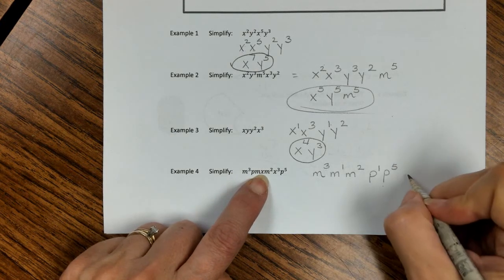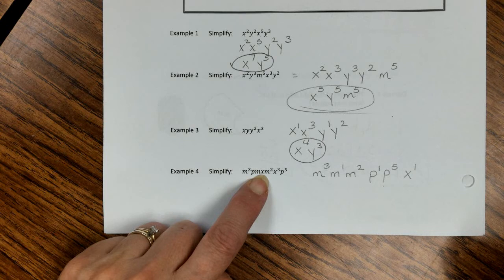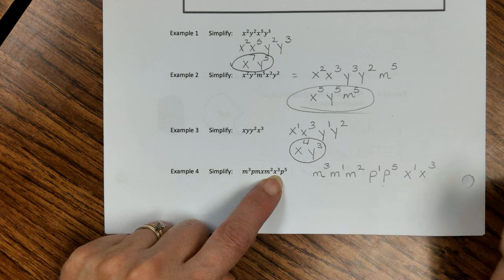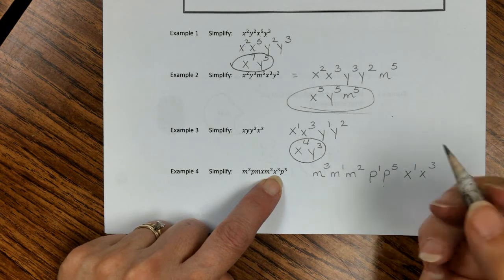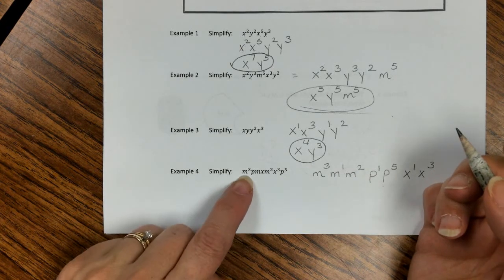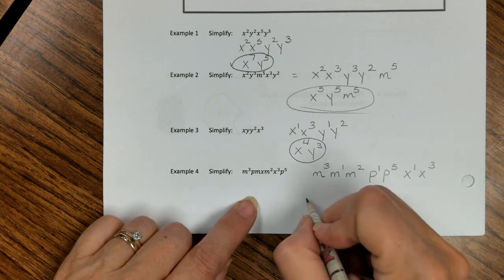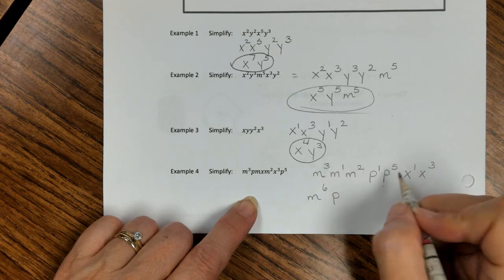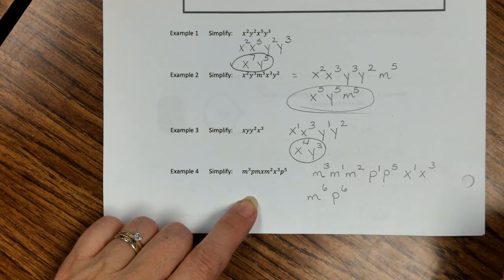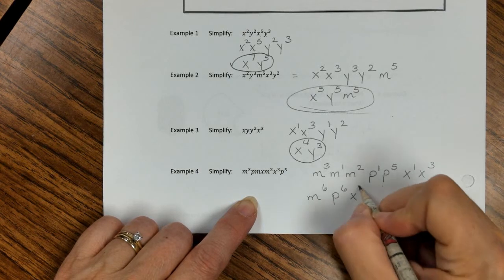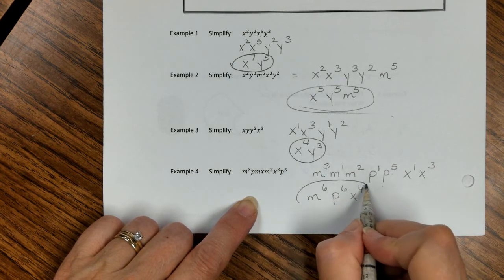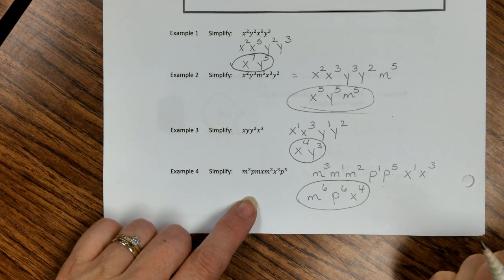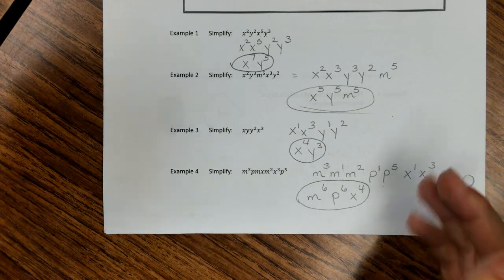Here's an x, x to the first, and here's another x, x to the third. And then we add our exponents. I got all the different variables. So for m, that's 6 when we add those three. P, that's also 6, 5 plus 1. And then x, 4. m to the 6th power, p to the 6th power, x to the 4th. And that's all we have for part A.